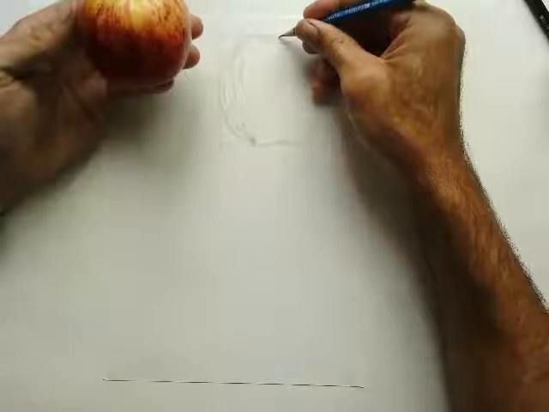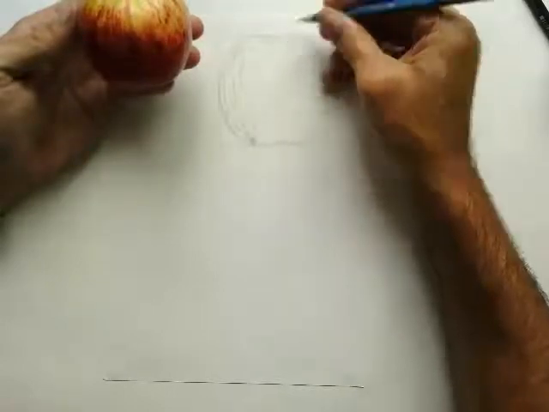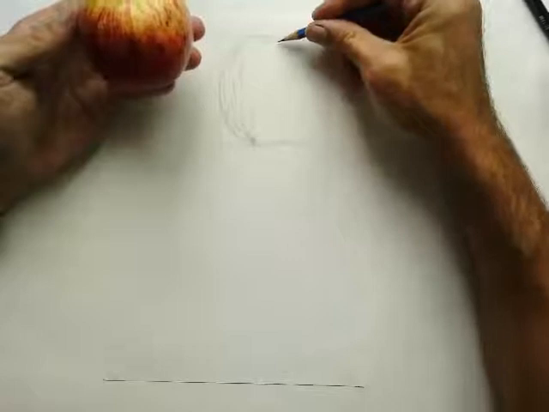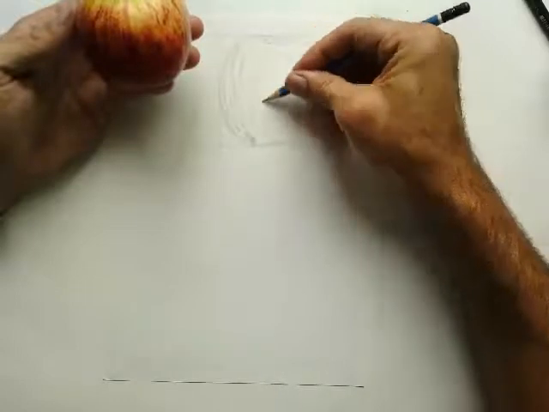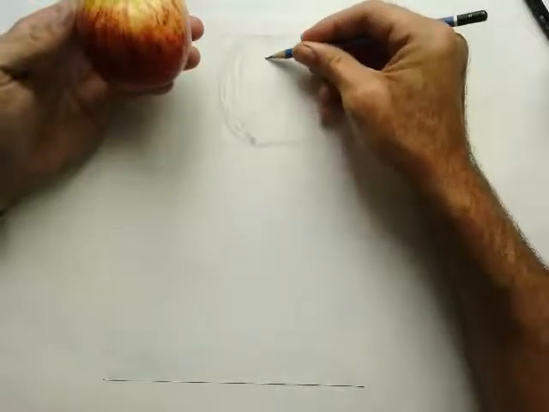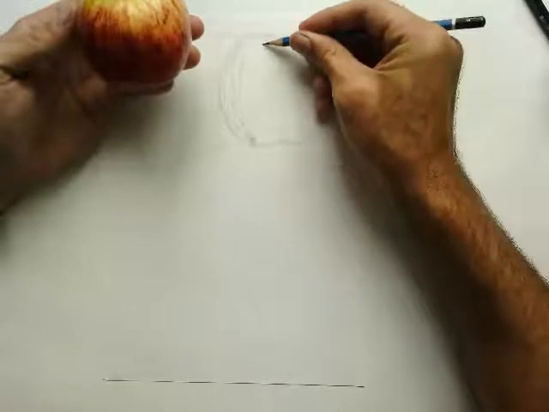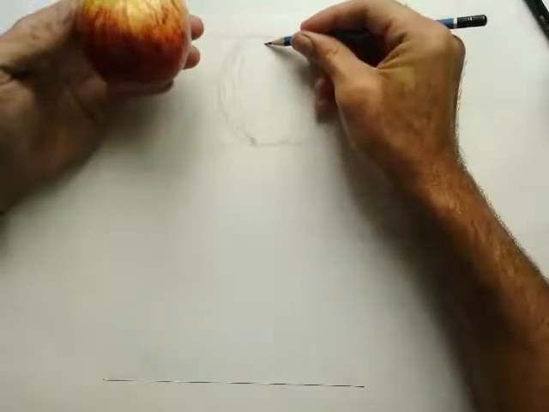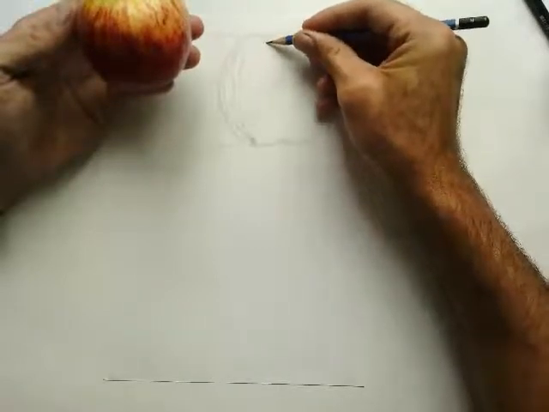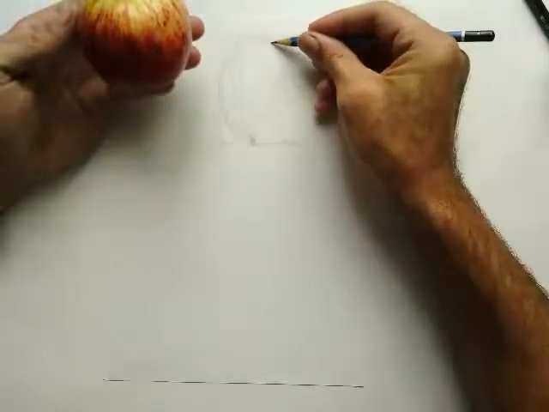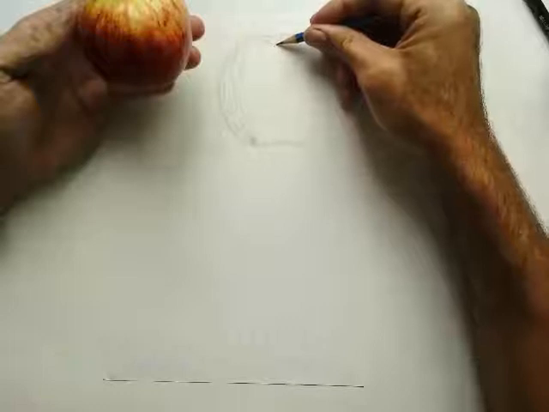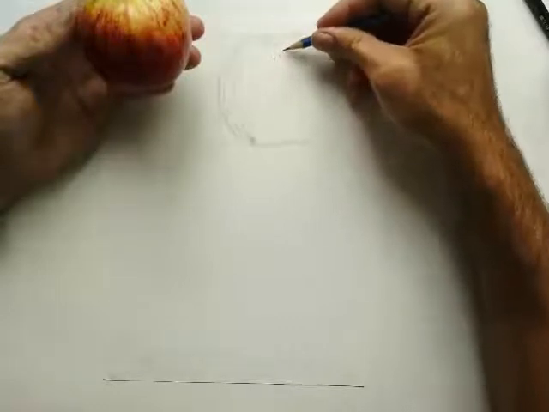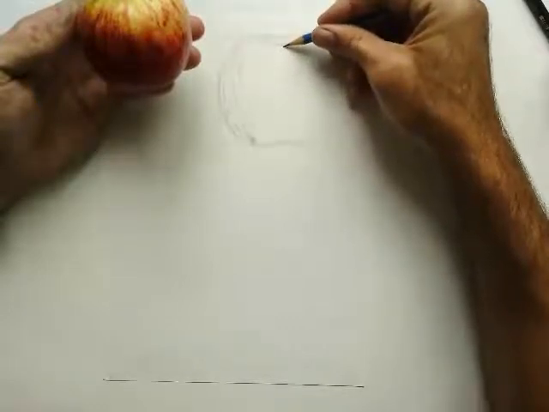What this line right here does is it indicates that there's an edge that's in front of the back of the apple. And we can actually even take that further by adding some more of those curved lines that we see on the skin. Those lines that are following top to bottom, bottom to top, which almost look like they're coming out of or going into that indentation.